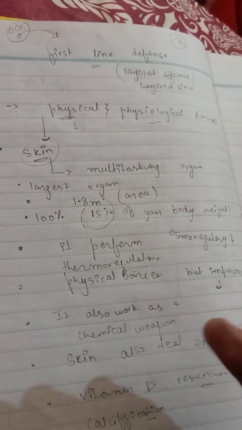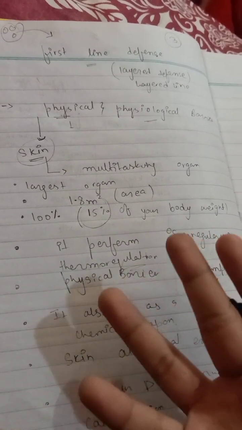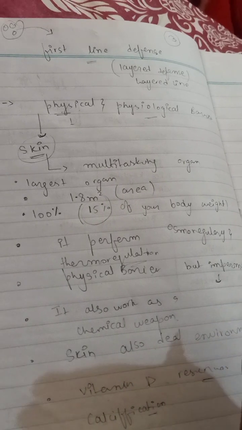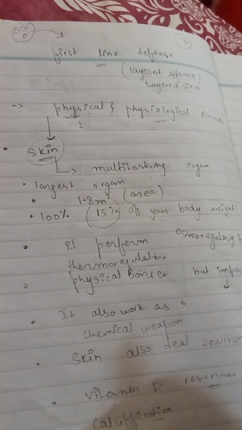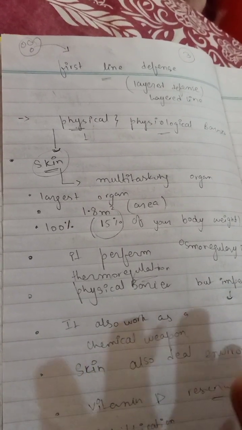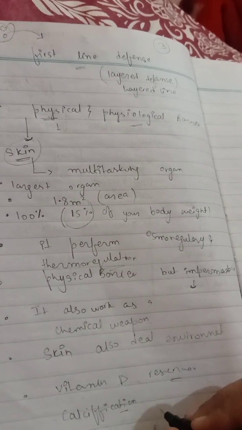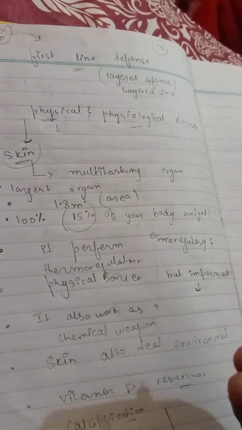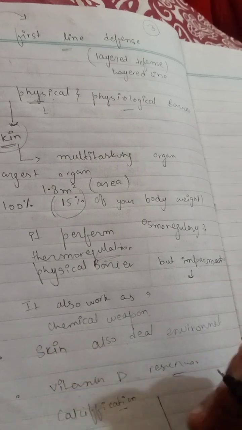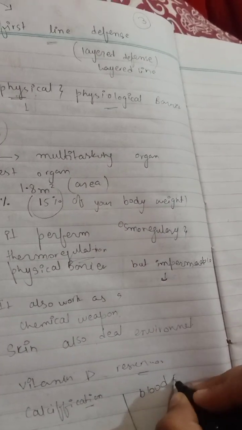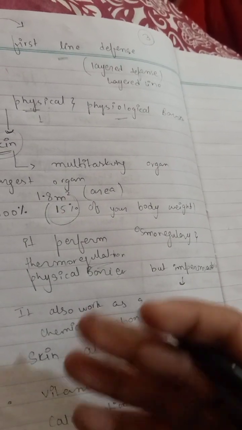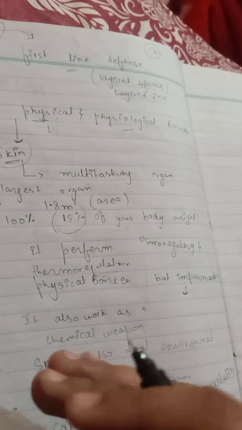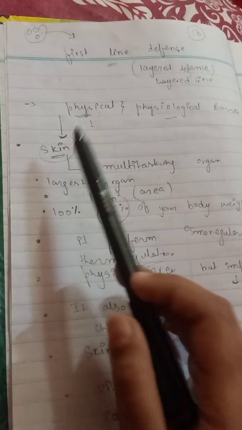If vitamin D is not stored in our body, rickets can occur. Rickets is a disease caused by vitamin D deficiency, and it is very common in children. The skin also makes changes in the periphery. What is peripheral? It is the blood circulation, or blood flow. For example, the erecting or laying down of hair to regulate the temperature. So the skin has many functions.